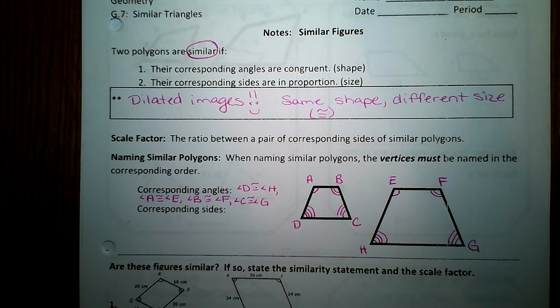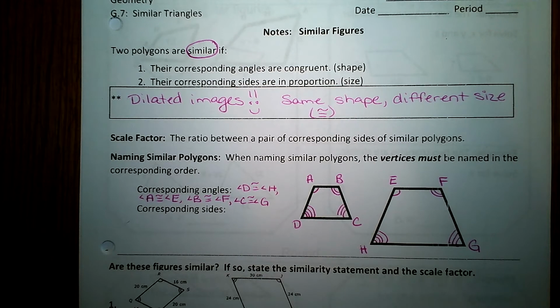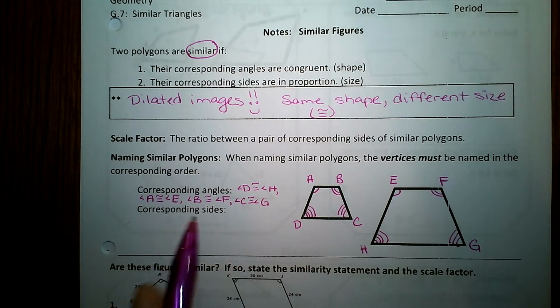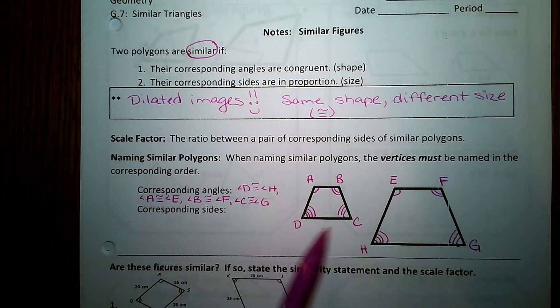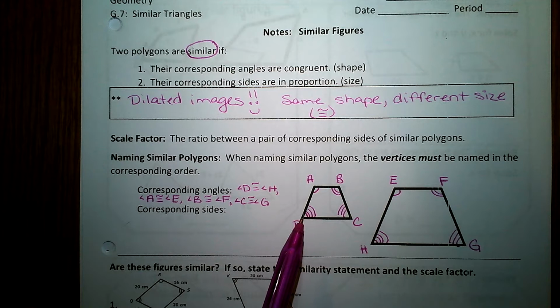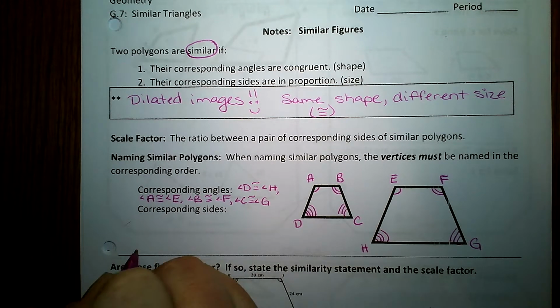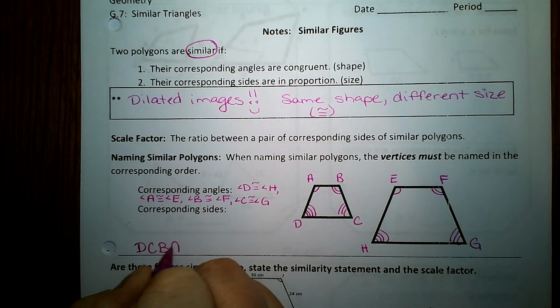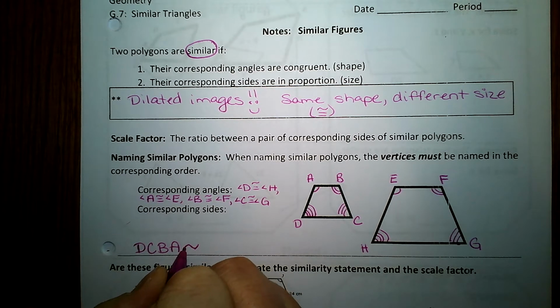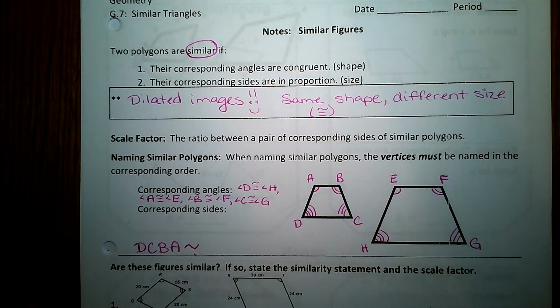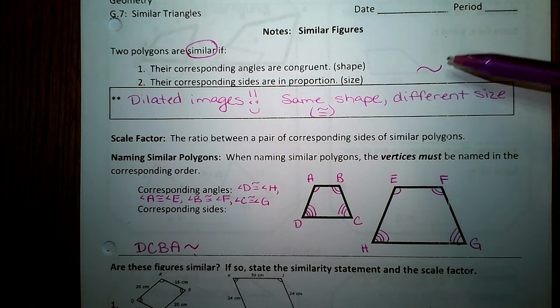Okay, so I've written out all of the corresponding angles that are congruent to one another, and that is going to help me come up with the similarity statement. If I start, I'm just going to pick a crazy order for this first one. I'm going to say DCBA. If I'm talking about figure DCBA being similar to, here's our symbol for similar to, okay, it's just the top half of the congruent symbol.